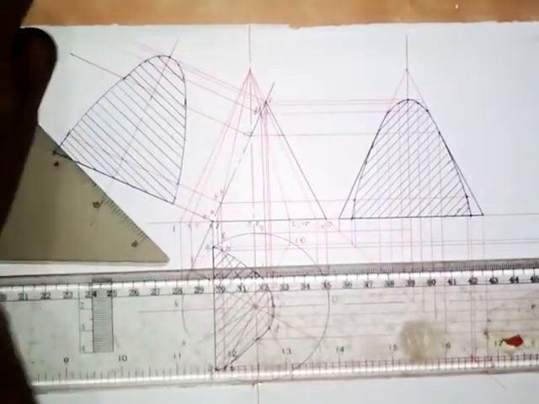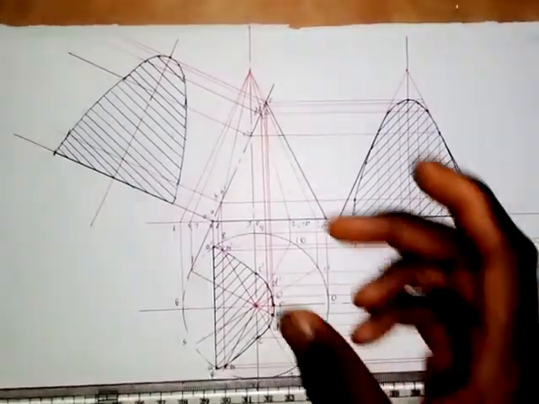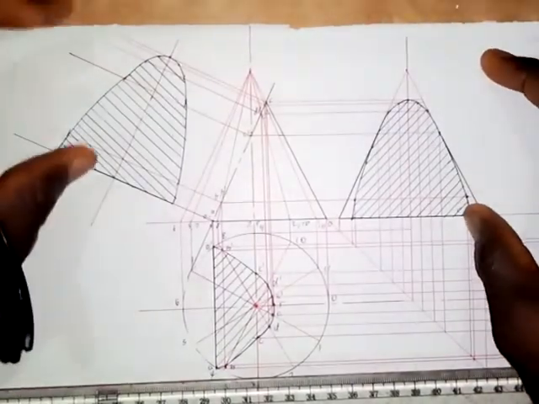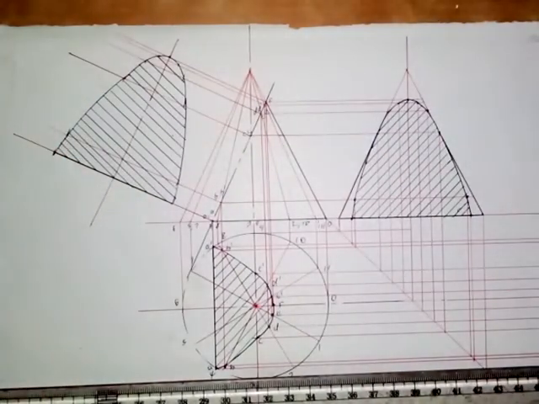Okay, so that is all that we have here. We have drawn the shape in the plan, we have drawn the shape on the end elevation, and this is the true shape of the cut surface. And if you look at it, it happens to be a parabola.